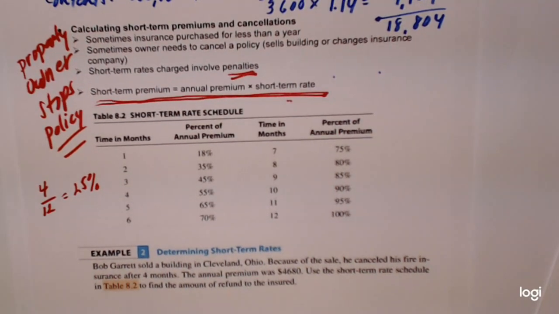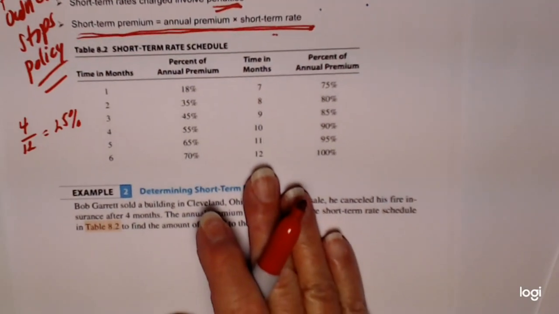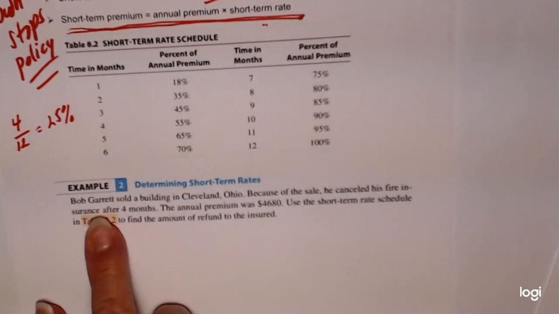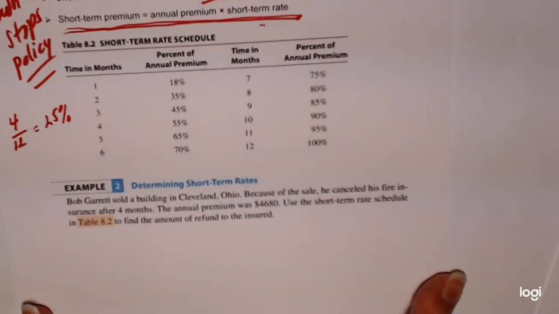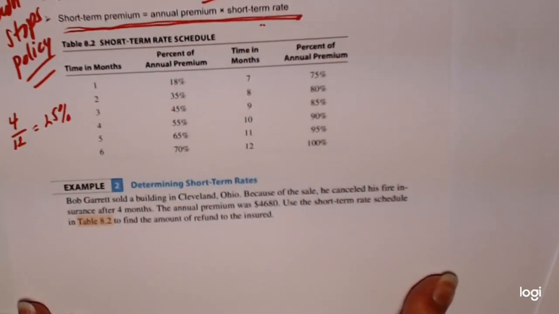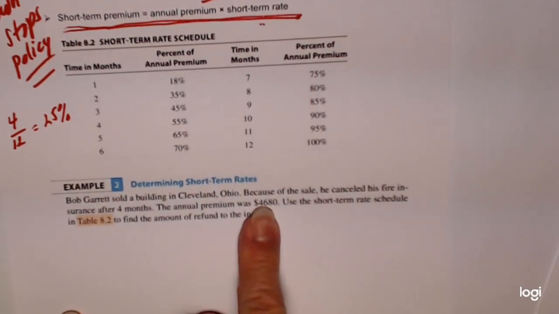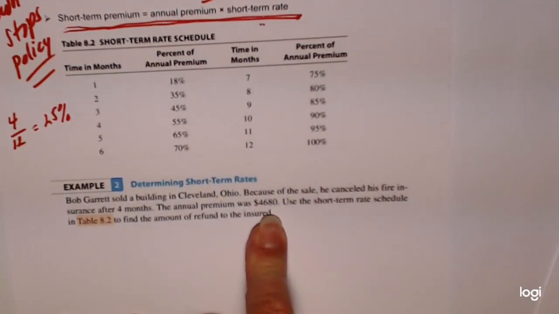So let's look at a couple of examples of this. We have Bob Garrett. He sold the building in Cleveland, Ohio. Because of the sale of the building, he canceled his fire insurance after 4 months. So he sold the building, doesn't need it anymore. The annual premium was $4,680, and we're asked to find the amount to be refunded to him.